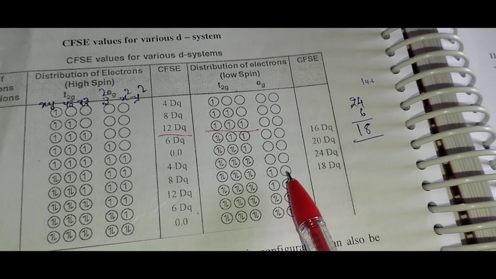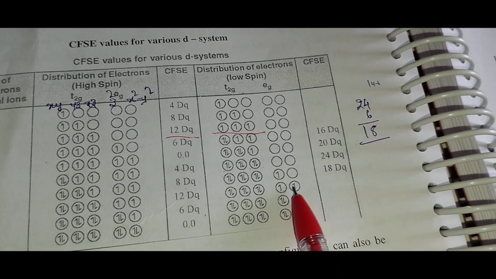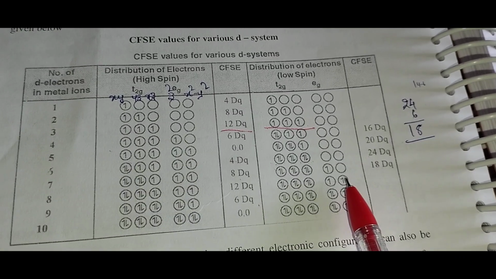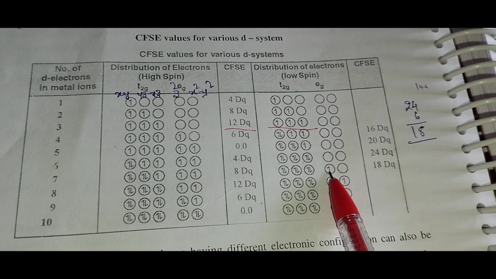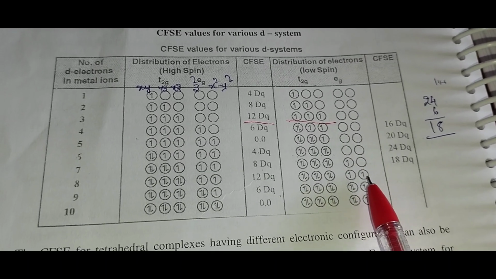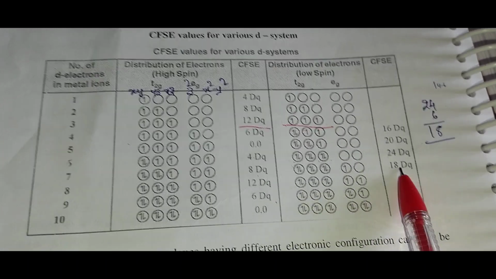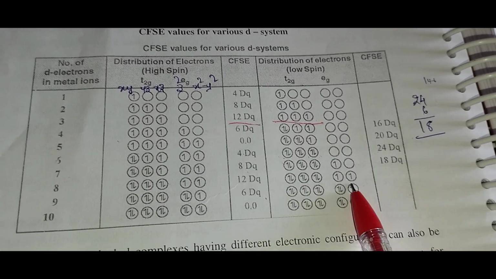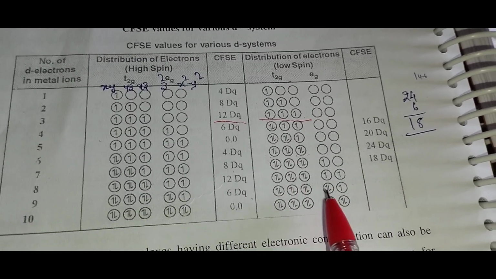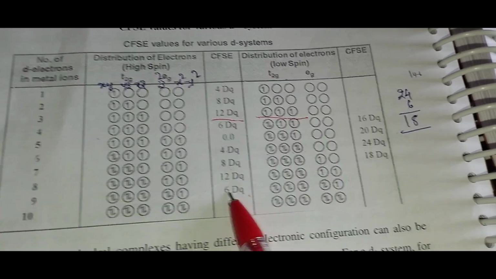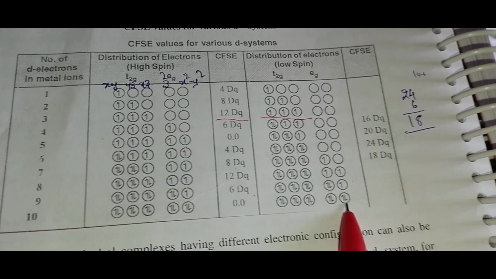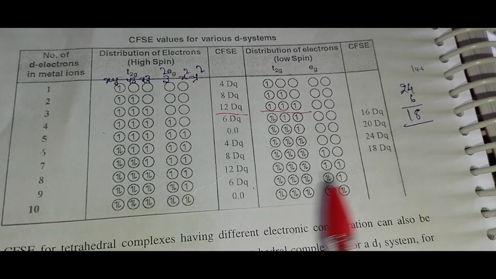So 18 dq. Again here the 7th electron is filled. 1, 2, 3, 4, 5, 6, 7, 8. So when the 8th electron enters here, again 18 dq minus 6 dq is 12 dq. Again it is filled here. So 12 minus 6, 6 dq. Again here it is filled, completely filled. It is 0. 6 minus 6 is 0.